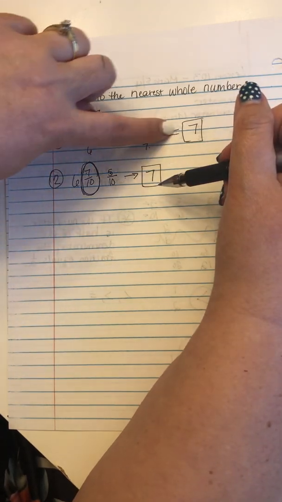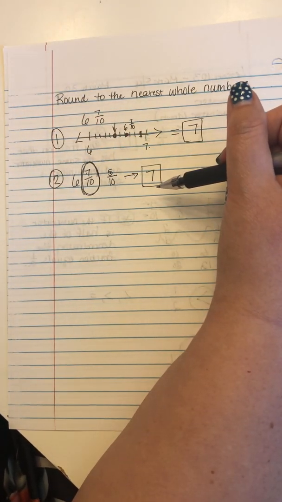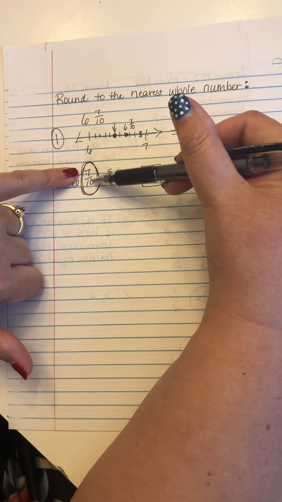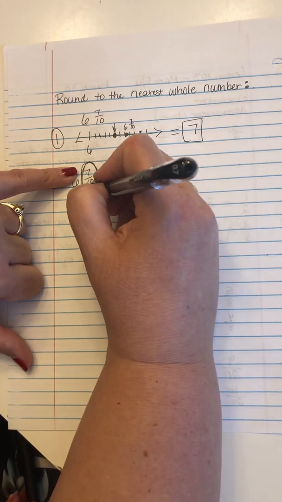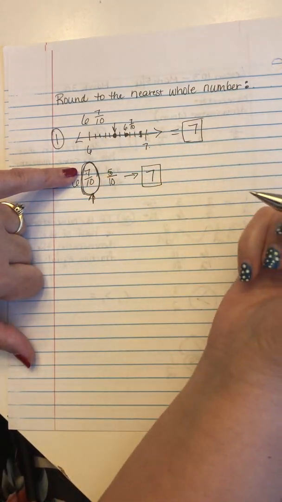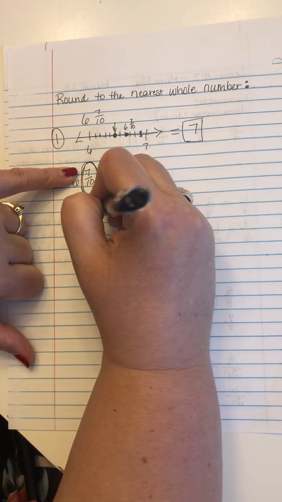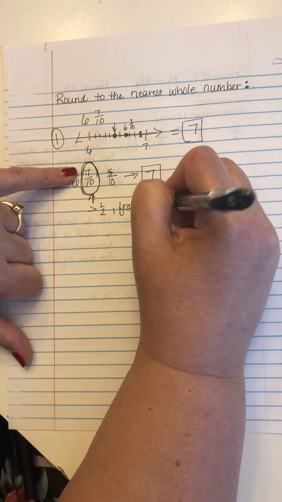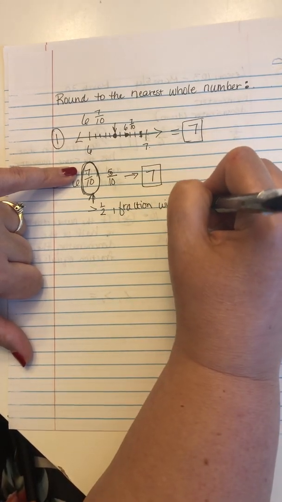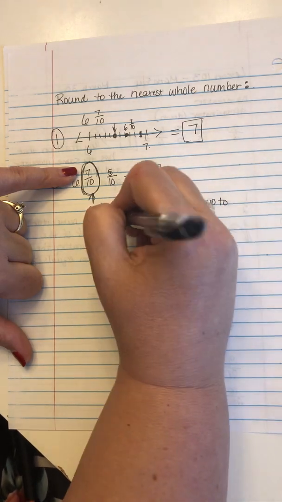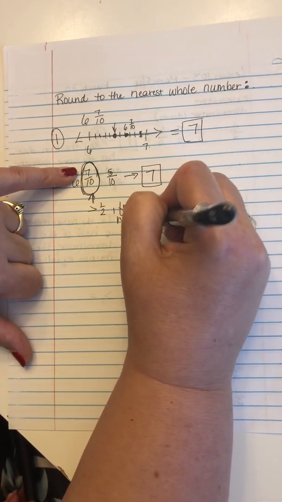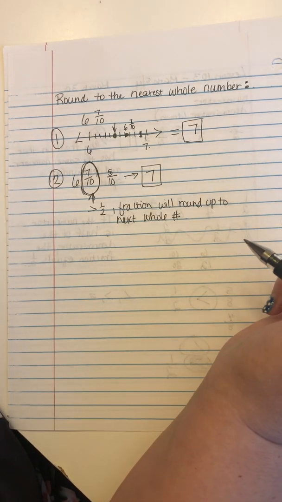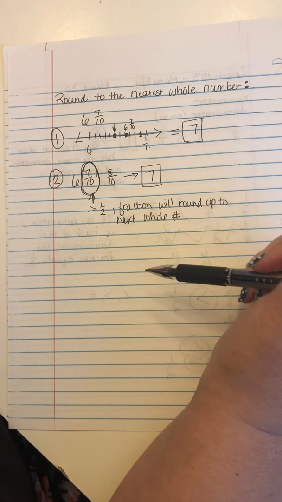You can do it the number line way, or you can look at it and use the half rule on your fraction and know that if this is greater than half, then the number will round up to the next whole number. Okay? So you can use either way to get there.